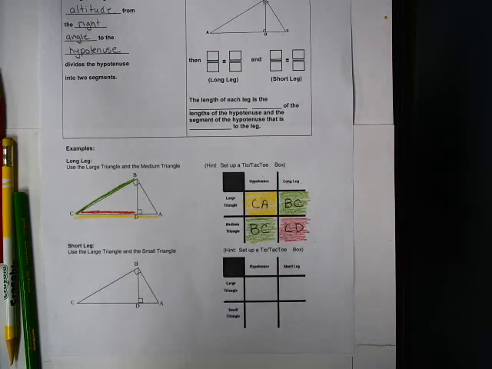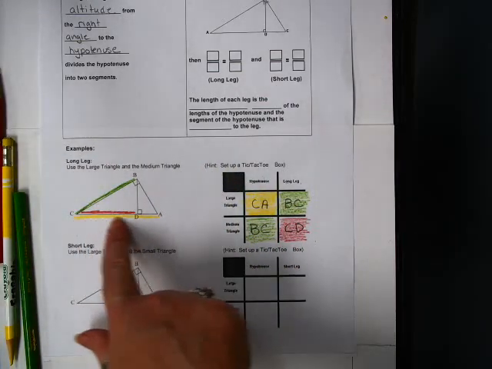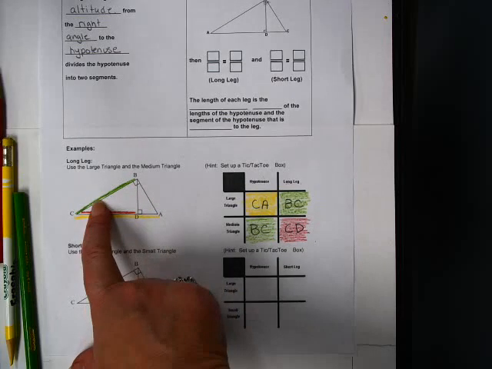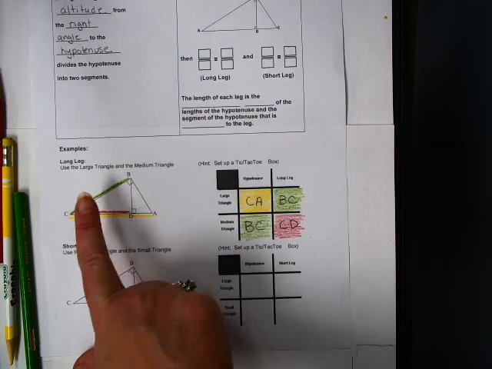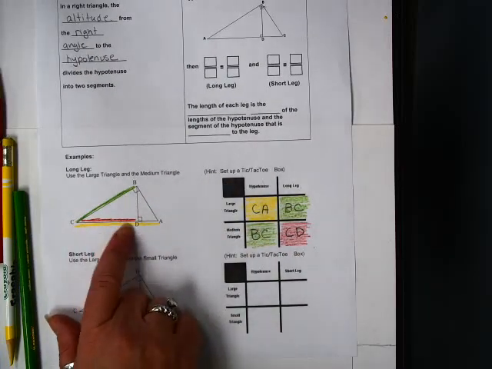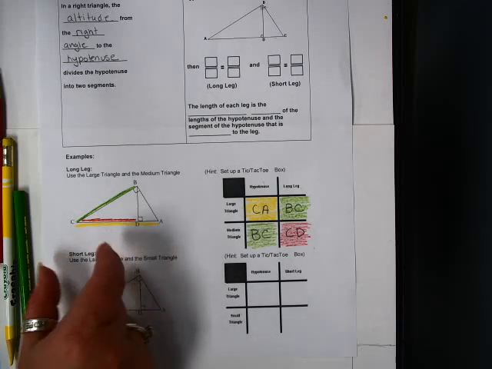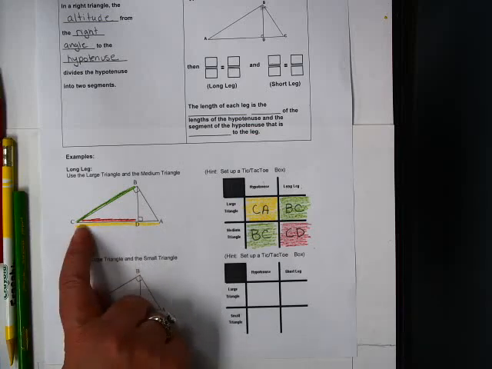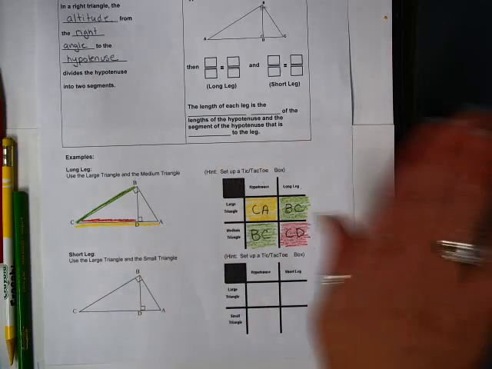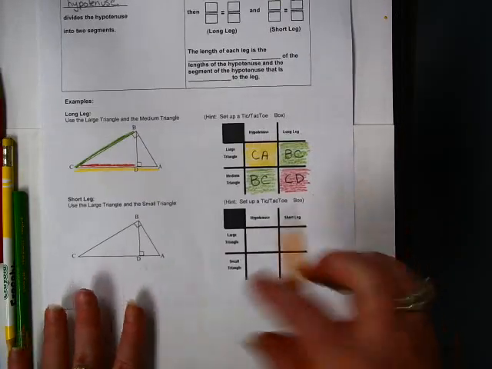Now look how this works. Look at this drawing. Focus in on this drawing. It's going to be the hypotenuse of the large triangle over the long leg equals the long leg over the part of the hypotenuse that's longer, because we're dealing with long legs, so it's going to be the longer piece, or the piece that's attached, adjacent to that side, not this one over here that's far away from it. Okay? Let's do this one.